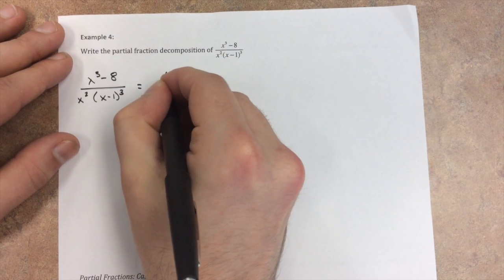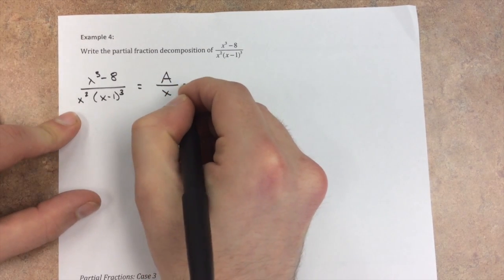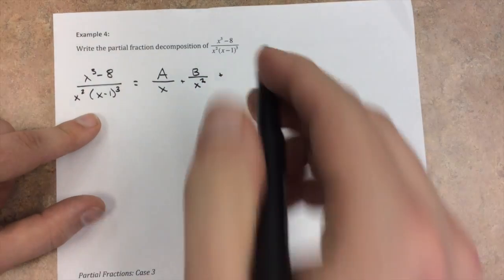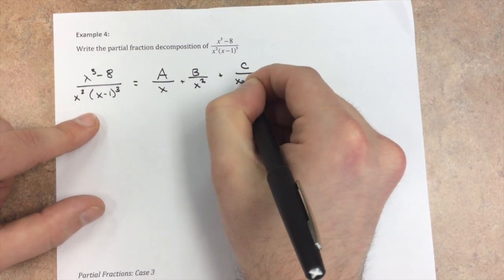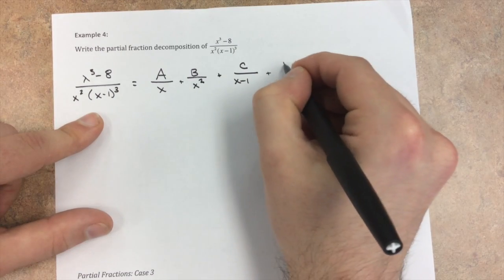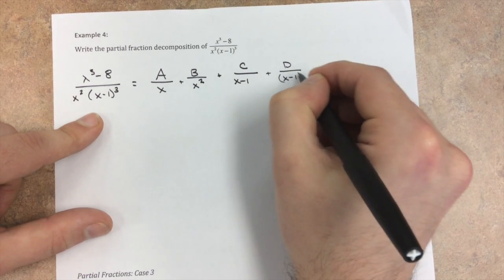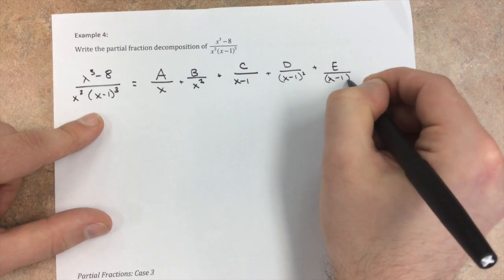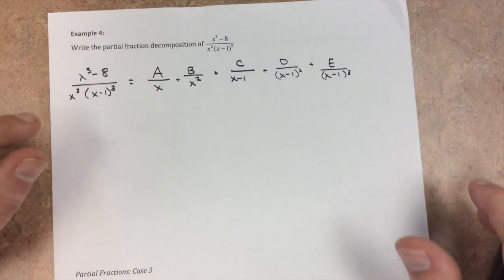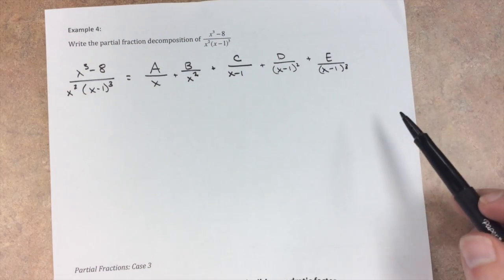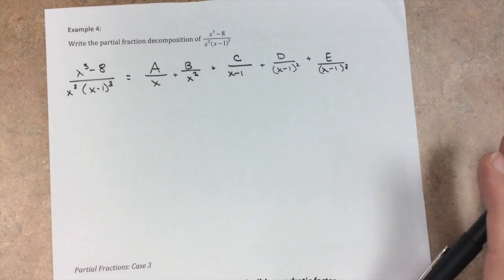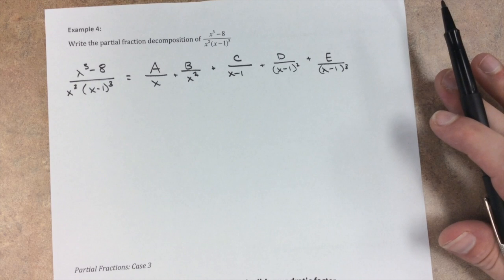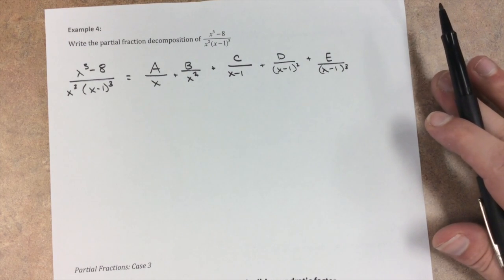So I'm going to have a over x plus b over x squared plus c over x minus 1, there's my first one, plus d over (x minus 1) squared plus e over (x minus 1) cubed. So this is the partial fraction expansion. We're going to have 5 equations and 5 unknowns in order to solve for this, which looks kind of messy, and it kind of is messy.